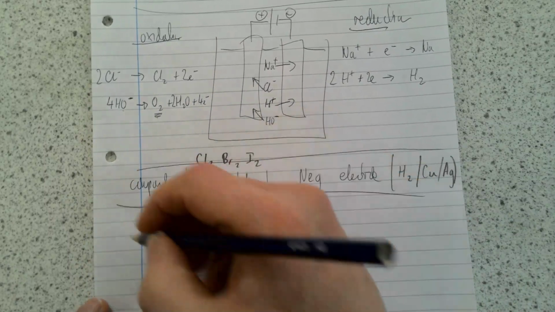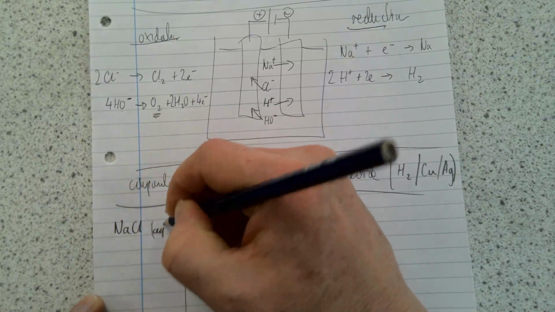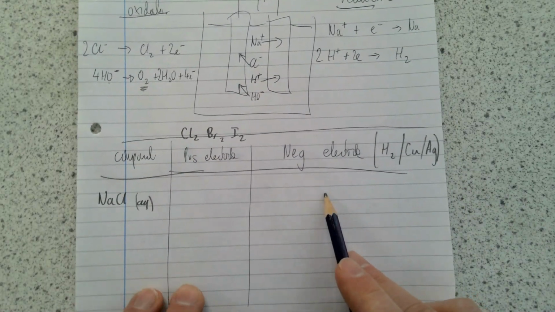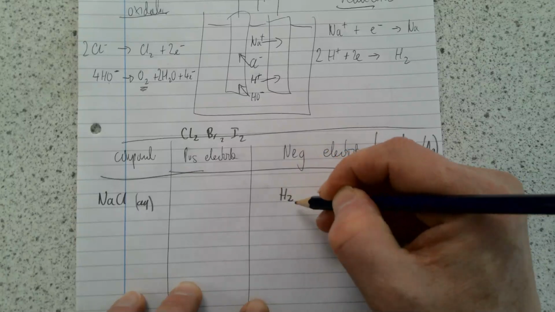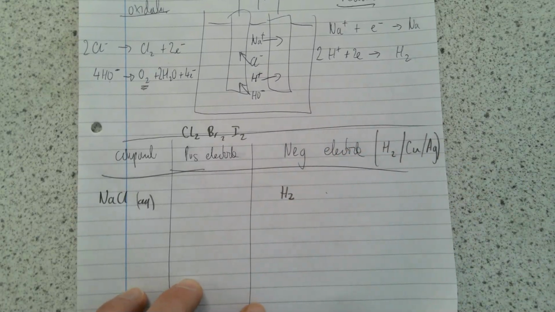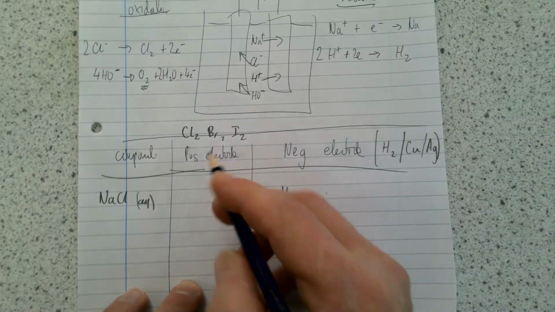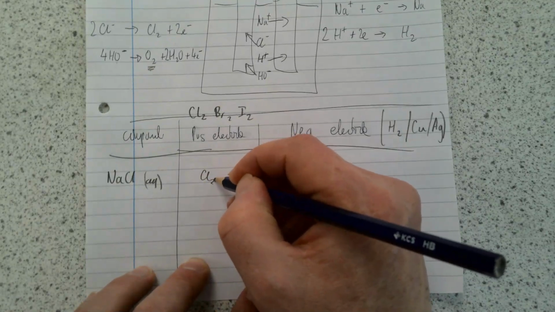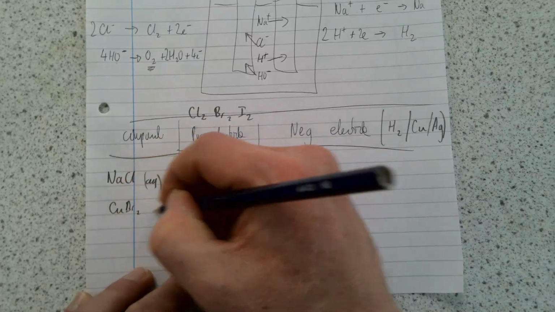we'll start with sodium chloride, the one we just talked about, AQ. What's going to form at the negative electrode? Hydrogen, copper or silver? 3, 2, 1. Hydrogen, because it can't be copper or silver because it isn't there. And you can write the half equation if you want to. What's going to form at the positive electrode? 3, 2, 1. Cl2.